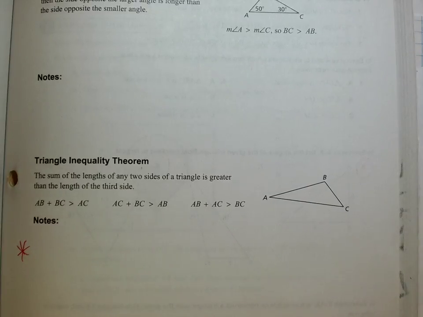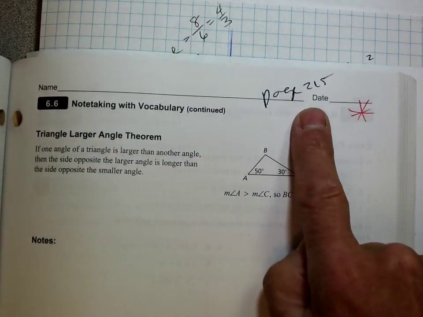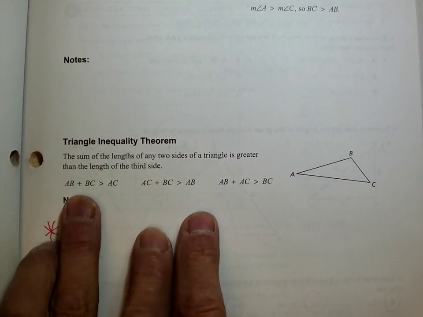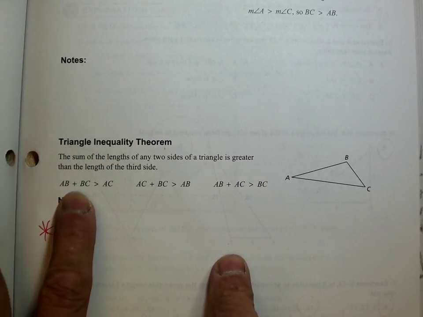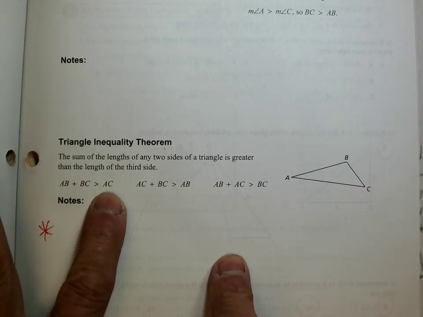Yeah, there we go. Okay, so page 215. It's called the triangle inequality theorem. Okay, so one more time. The sum of any two sides must always be greater than the third side.